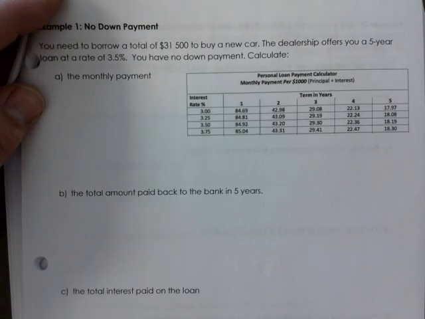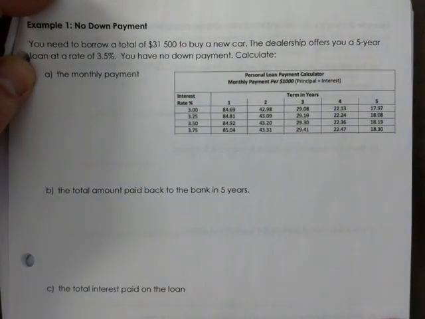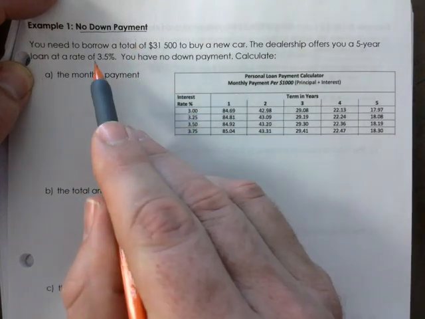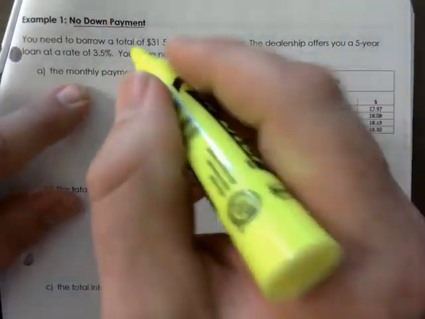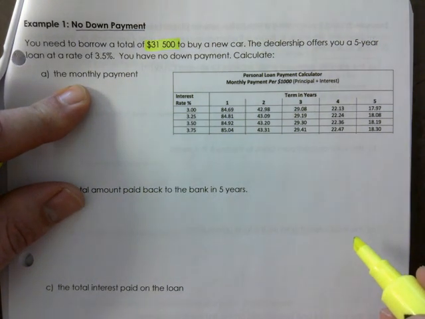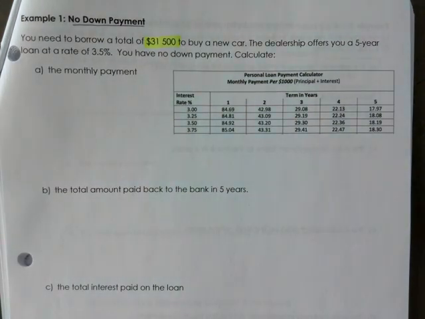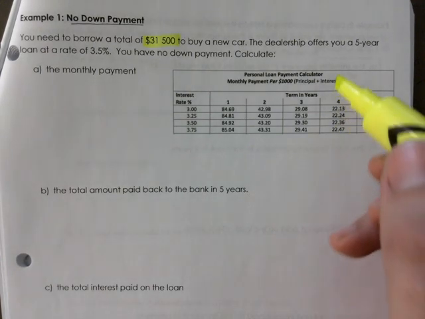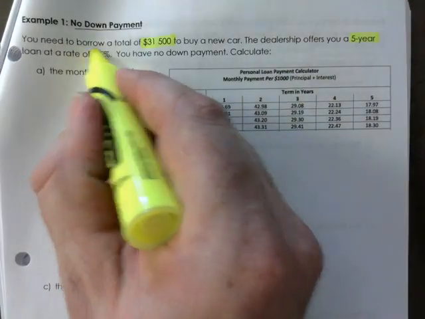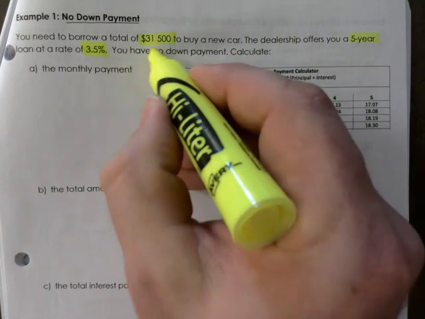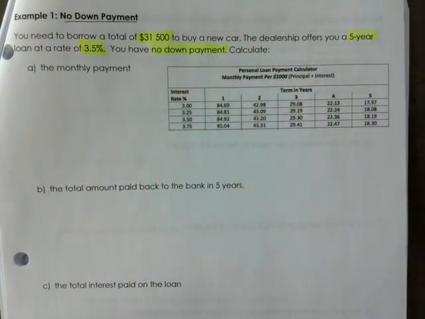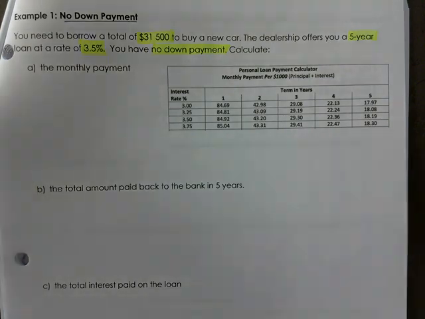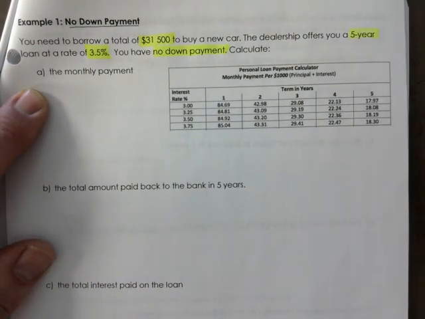All right, let's go back here. This first question has no down payment. Watch that. You need to borrow $31,500 to buy a new car. Do we need to add taxes here? No, because it's saying that's what you need to borrow. That's going to be your loan, right? The dealership offers you a 5-year loan at 3.5%. No down payment. You're saying, sweet, I don't have money anyway, so I'll just put the whole thing on the loan, right?